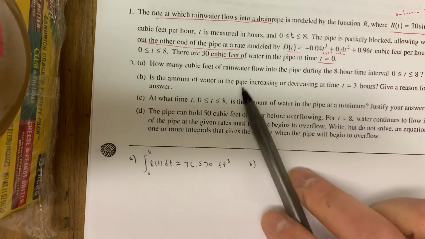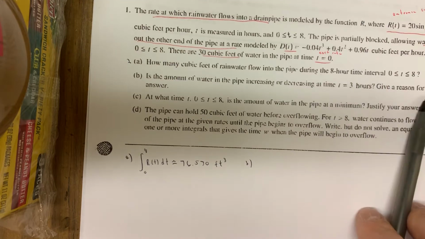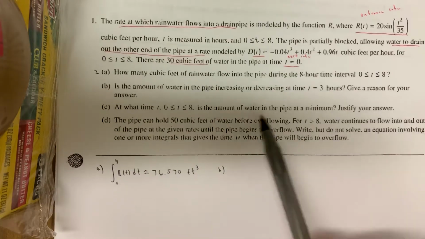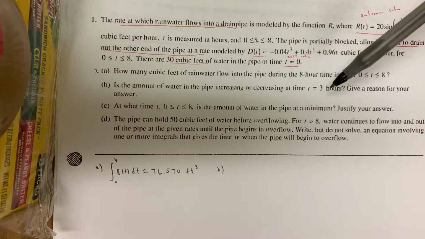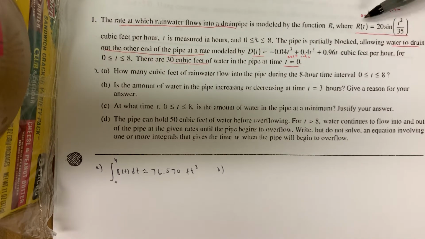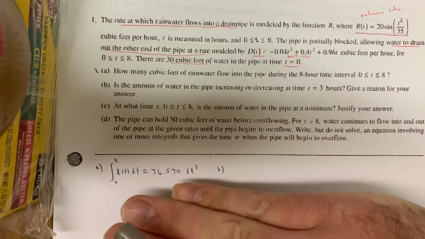Now, is the amount of water in the pipe increasing or decreasing at t equals 3? Give them reason for your answer. 2 ways to do it. You can find out R of 3, and you can find out D of 3, and you can compare them. If the rate at which the water flows in is greater than the rate at which the water flows out, the amount of water is increasing.